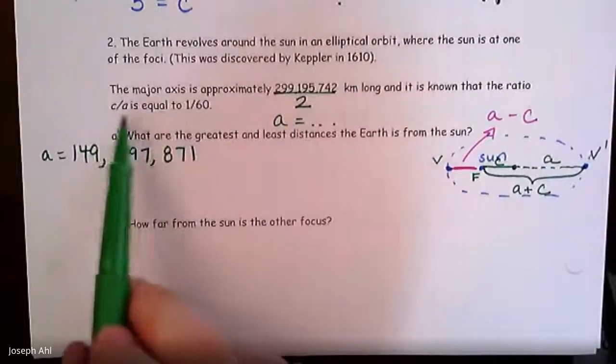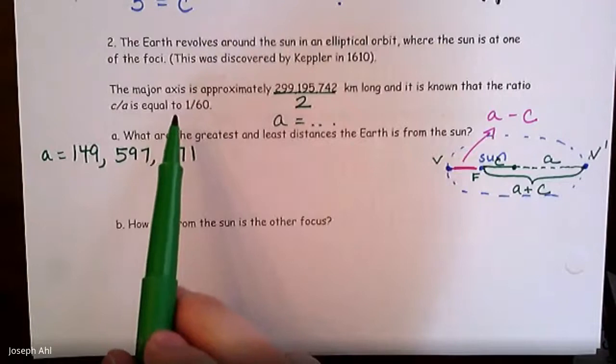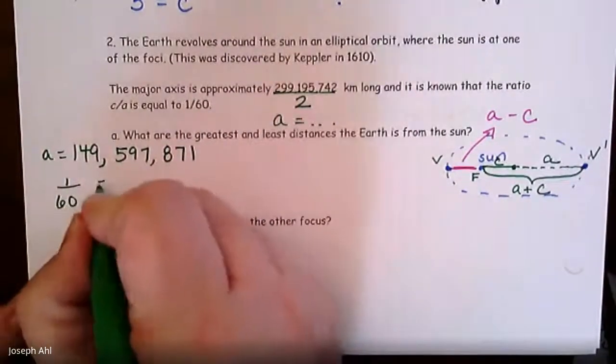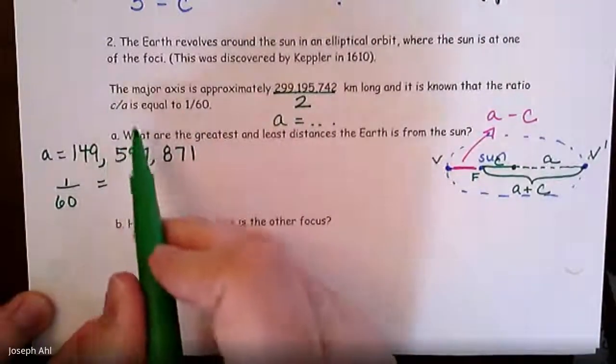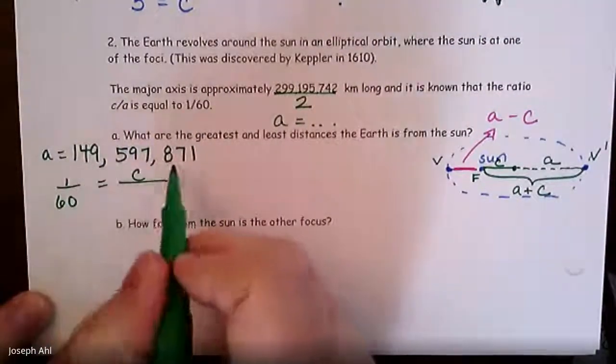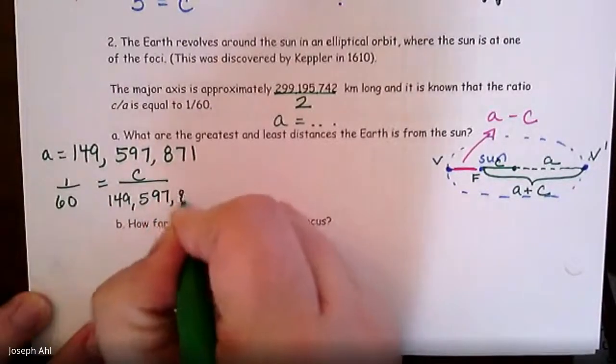We're given, in this case, the ratio of C over A is 1 to 60. So if I set up the proportion 1 is to 60, that's the ratio of C over A, as C is to this value of A, that very large value there.